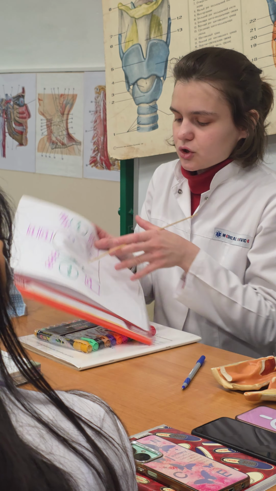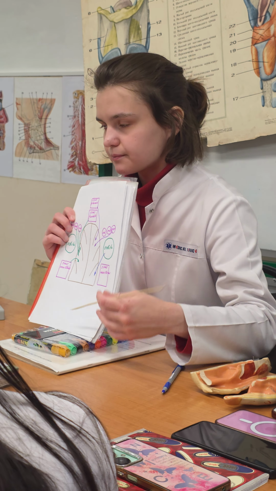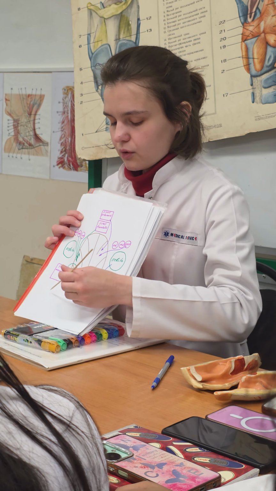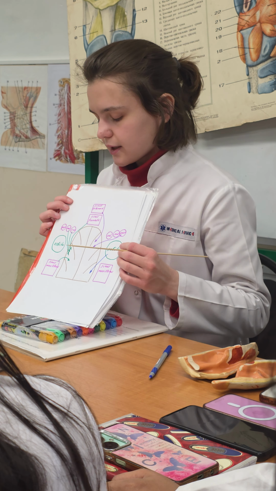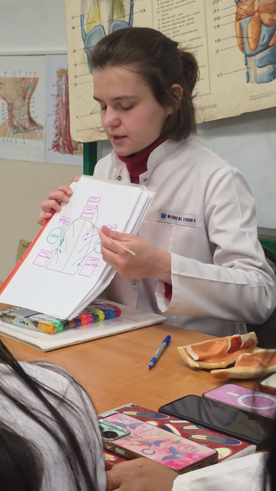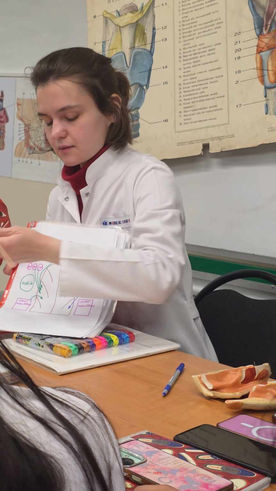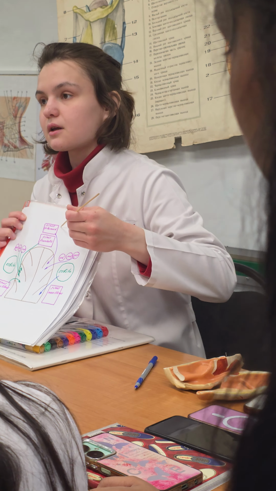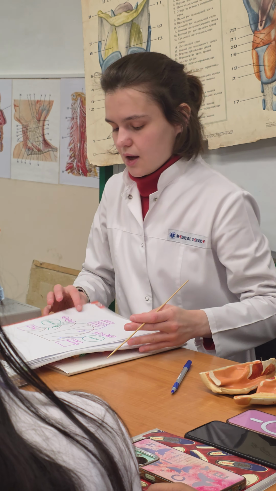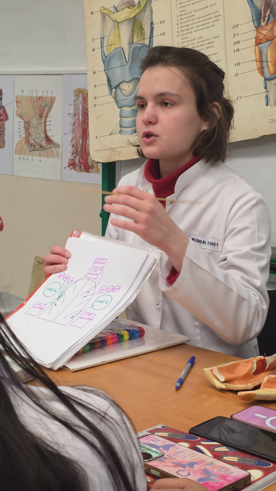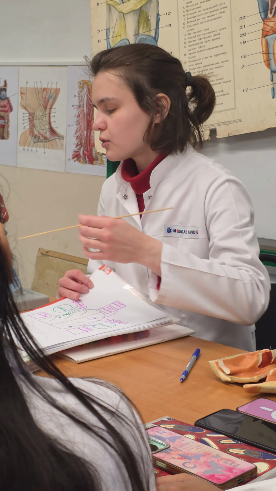Now let's see the picture. So again, we already know the scheme of the nasal cavity: the upper wall, the lower wall, lateral wall, septum. What are the cavities? Now, there is sinus frontalis, sinus sphenoidalis, here it is, and ethmoid cells, which we divided into three portions: anterior, middle, and posterior.